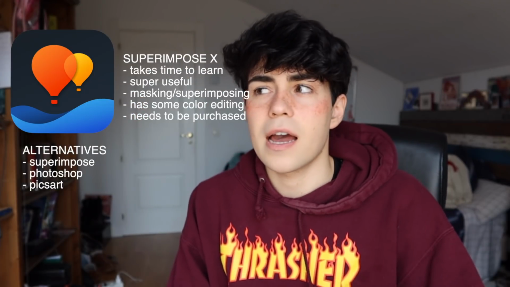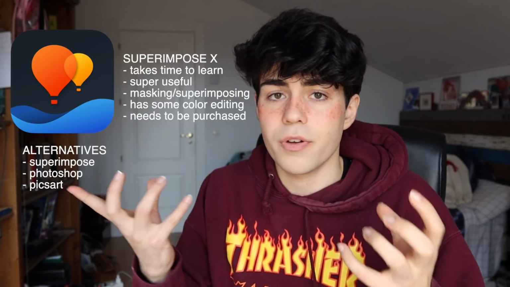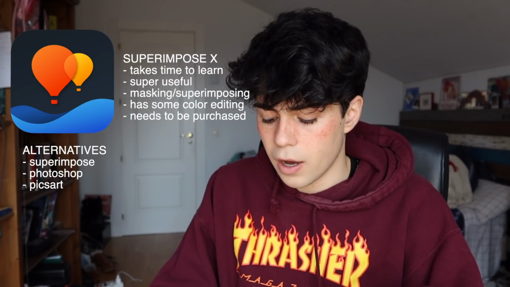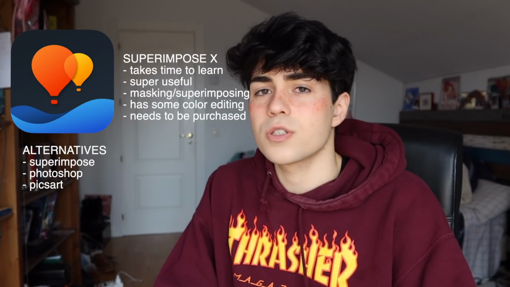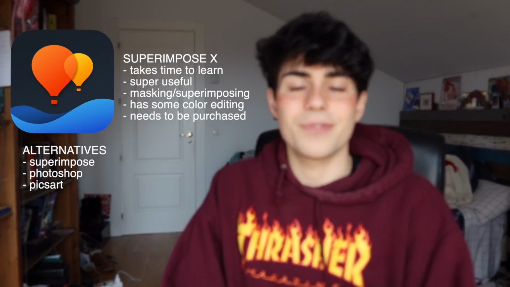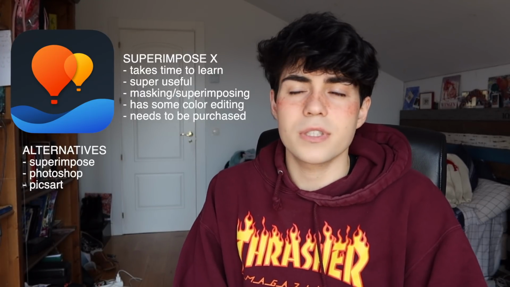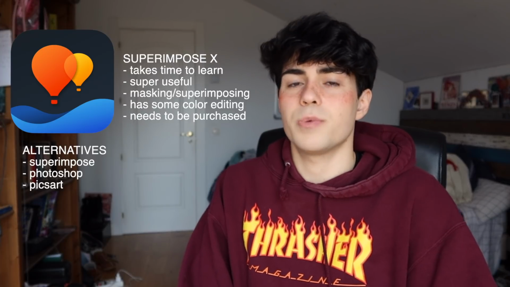That's basically everything I use Superimpose for. Later on I'm going to show you how I did the fire thing, which slightly involves Superimpose. It's a really useful app, and I honestly love that app so much. But I learned how to edit with this app so long ago when I was like 12 or 13, so don't worry, it will take time, but once you get the hang of it, it's pretty easy.